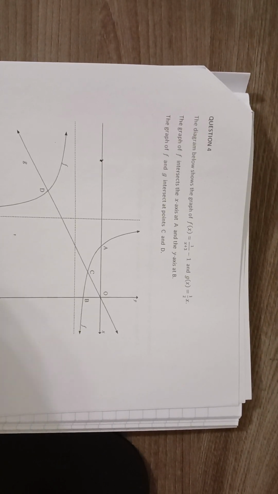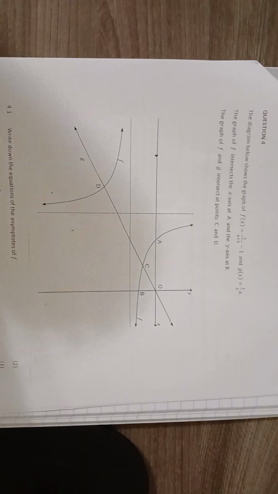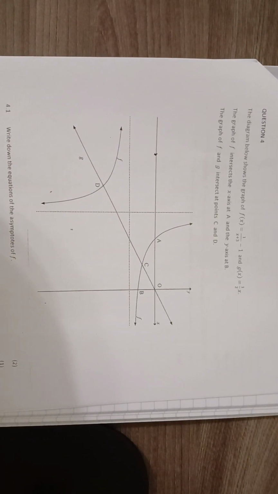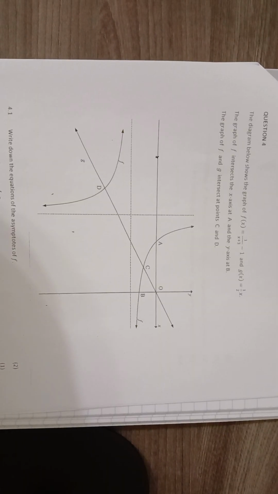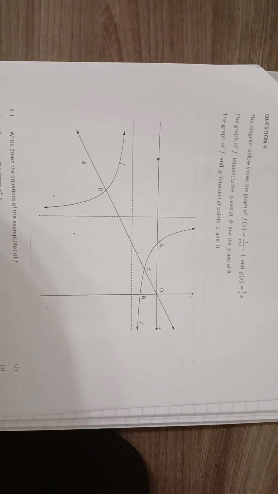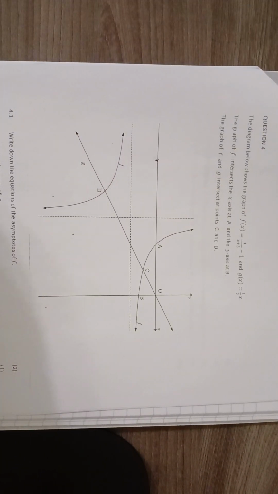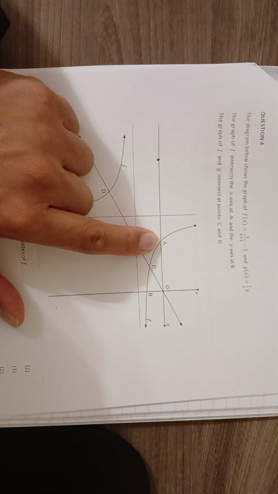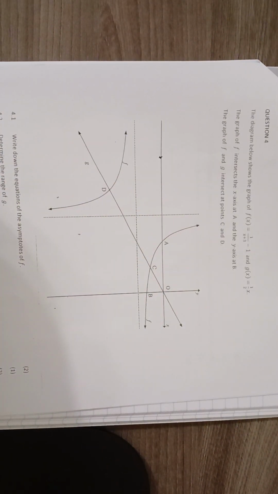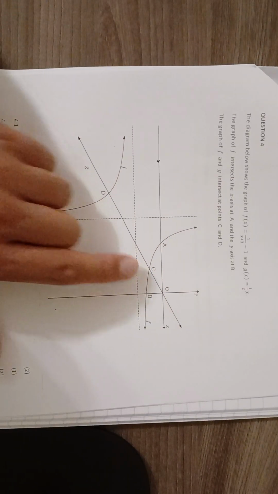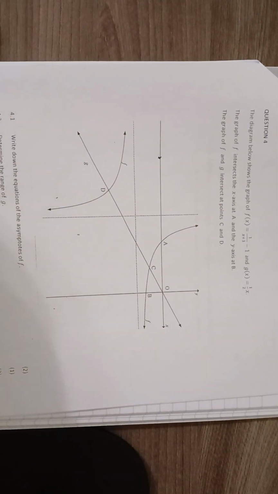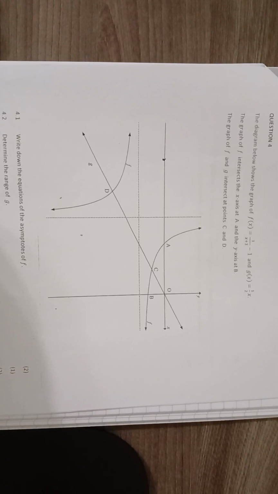Okay, question 4. The diagram shows the graph of f(x) = 1/(x+3) - 1, and g(x), the gradient of f, intersects the x-axis at A and the y-axis at B. So the graph intersects the x-axis at A and the y-axis at B. The graphs of f and g intersect at points C and D. First question, write down the equations of the asymptotes of f.